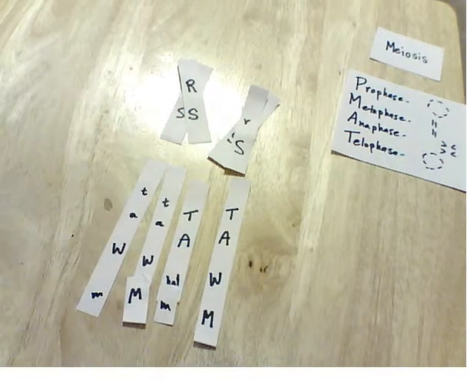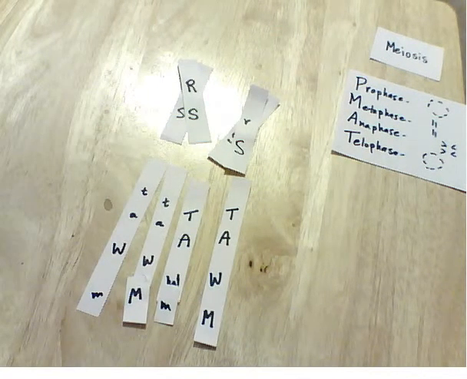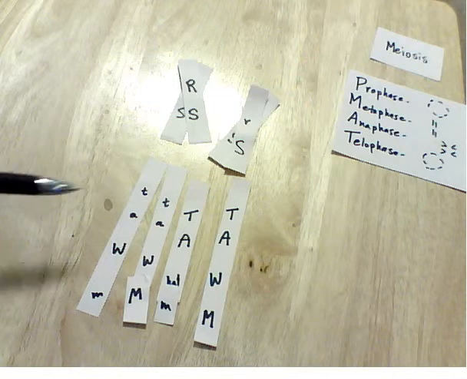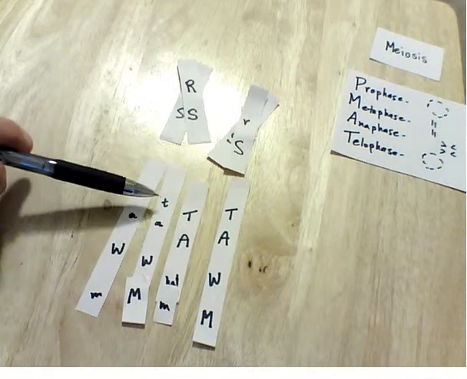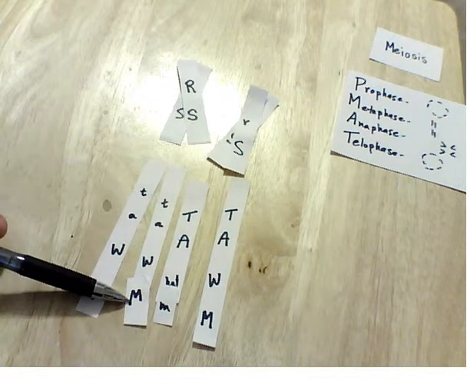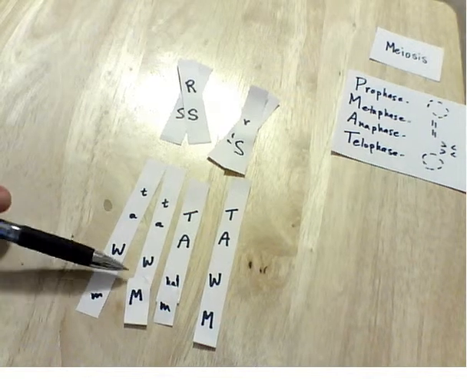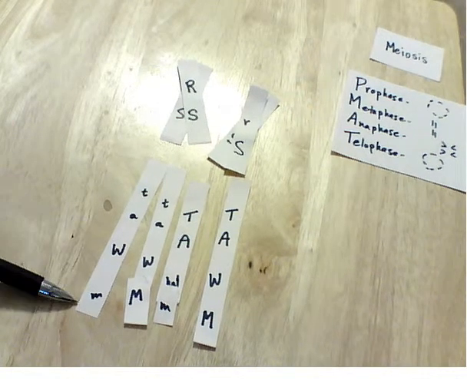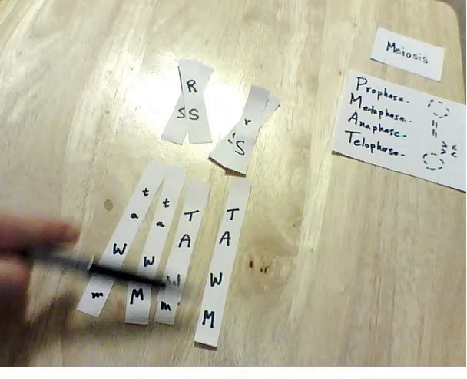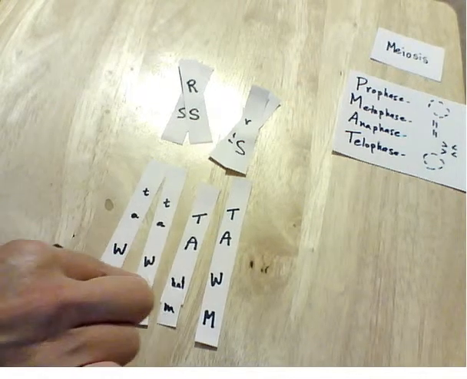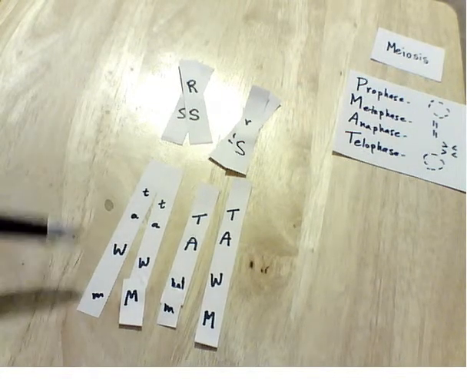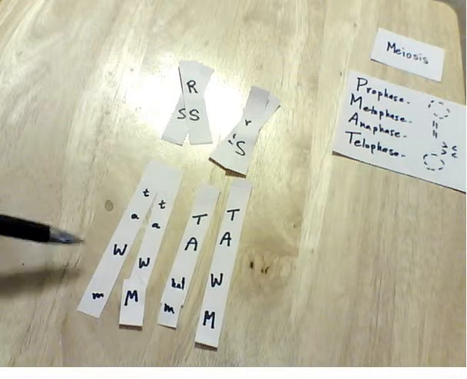The advantage of that is that you have a new combination. Notice on this chromosome here, we now have a little t and a capital M, which was different than before. The little t was paired with the little m. So now we have a mix of all the traits that this organism's parents gave them.